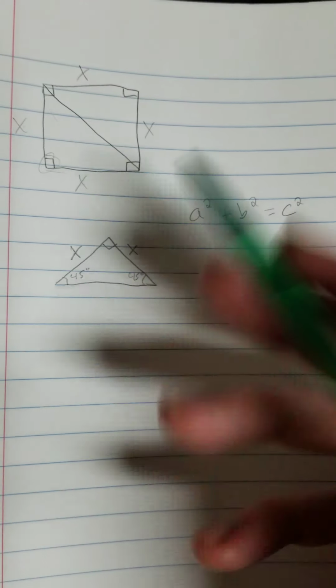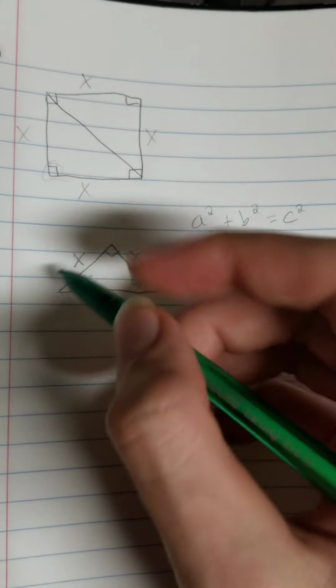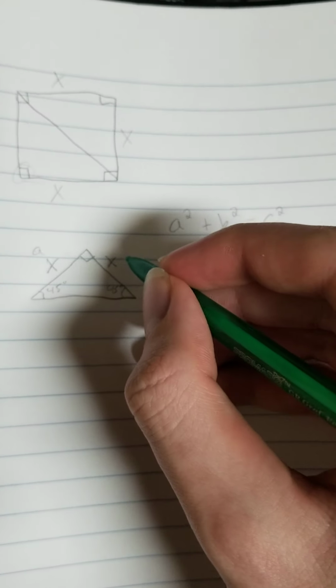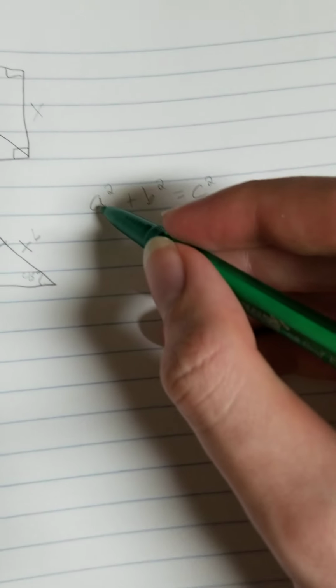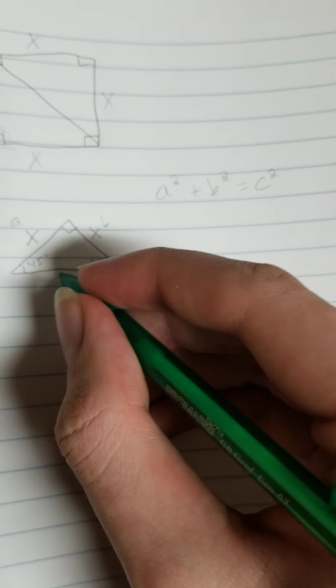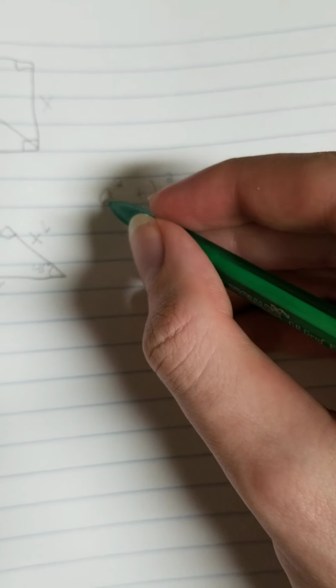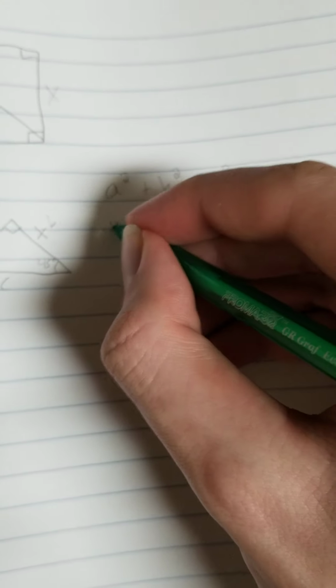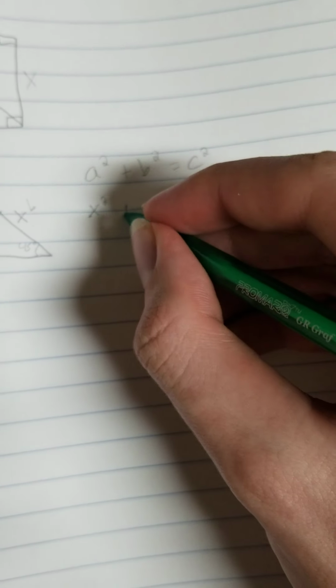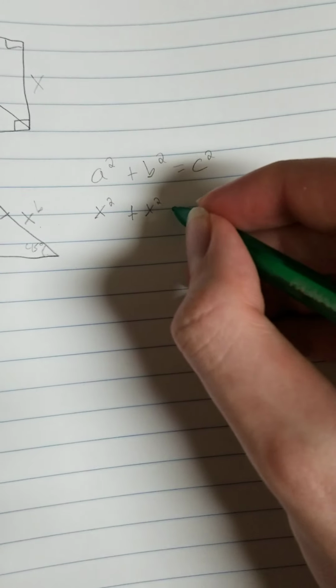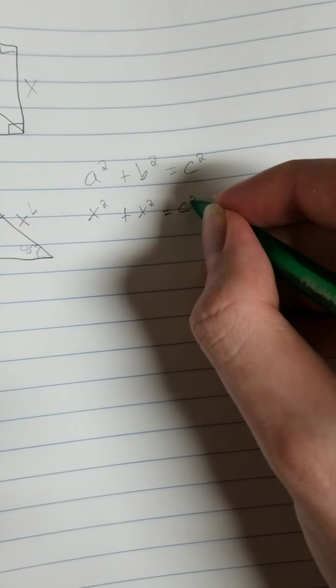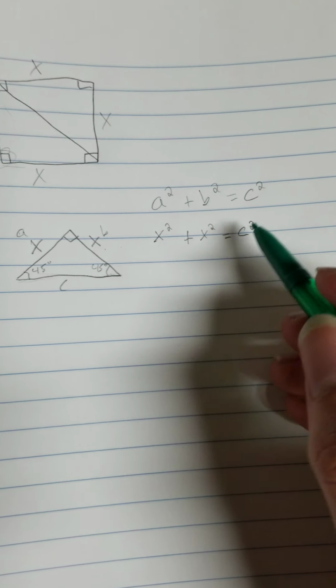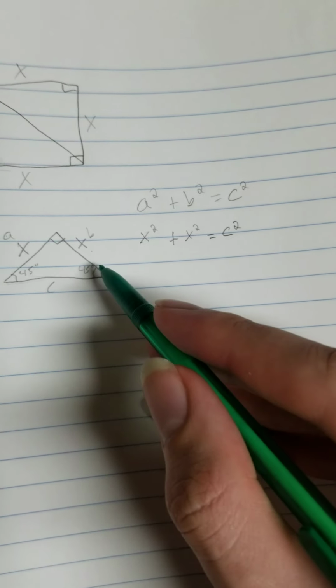Because they're equal, it's easy, but yeah, we'll say this is a, this is b. And of course, this is c. So this becomes x squared plus x squared equals c squared. Remember that c is our hypotenuse in this situation.